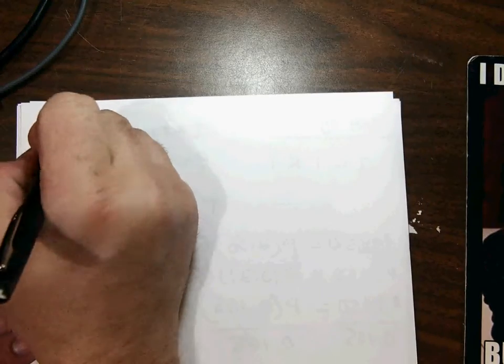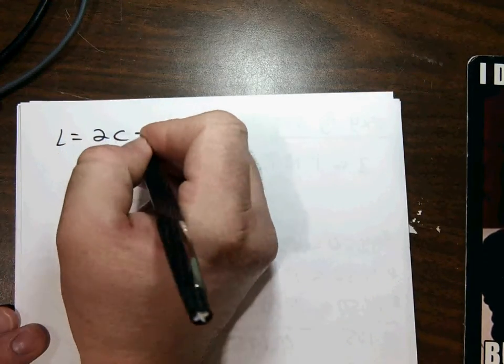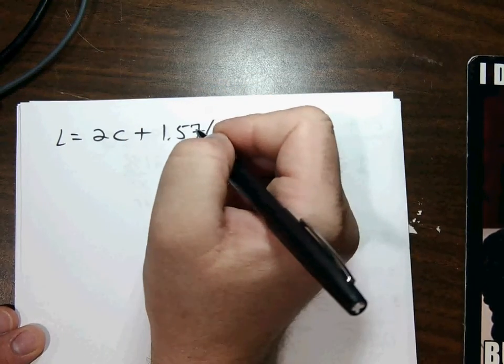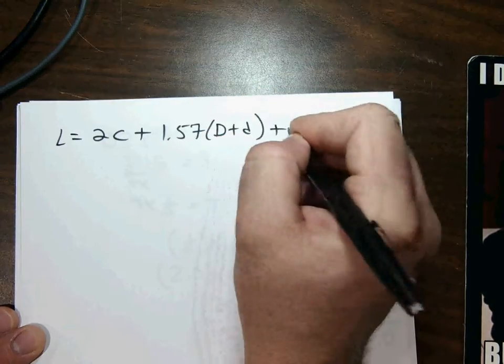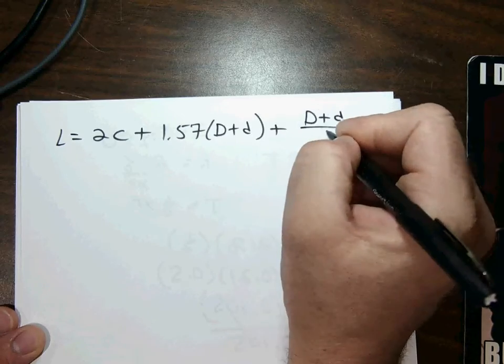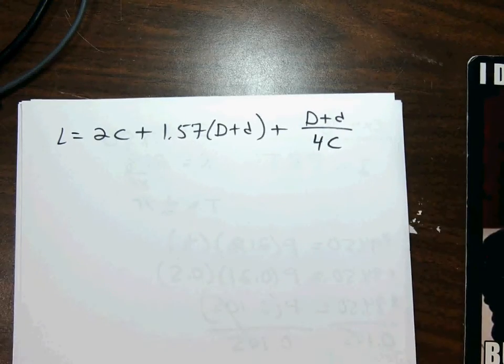L equals 2c plus 1.57 times big D plus little d, plus a fraction of numerator big D plus little d over denominator 4c. There's my formula. Now I am going to be told to round to the nearest hundredth, so we're going to get a decimal here.